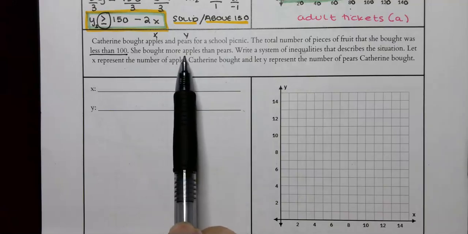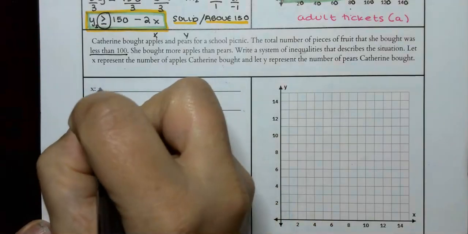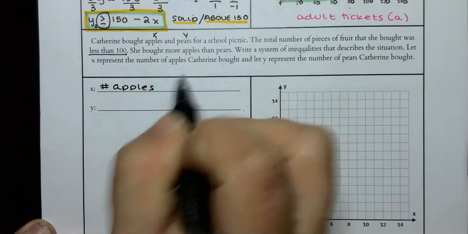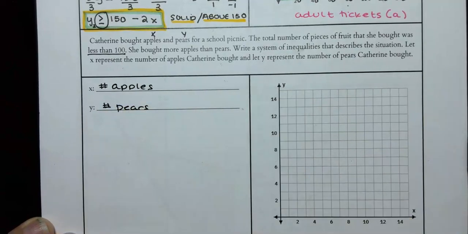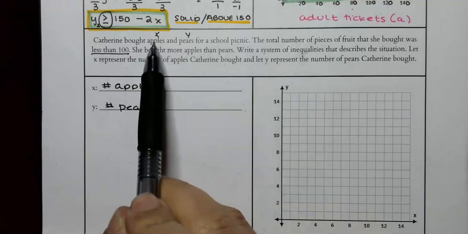And it goes on to tell us that she bought more apples than pears. They tell us to use X and Y, so perfect. We like X and Y, so let's continue to use X and Y. So X represents the number of apples, and Y represents the number of pears. So if we're going to set up this equation, the first thing we need to do is, they don't tell us how many apples or pears, so we're just going to say X plus Y is going to be less than 100, because that's what it says in that sentence.